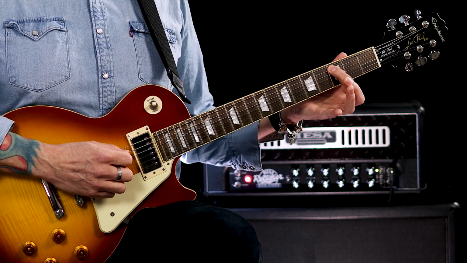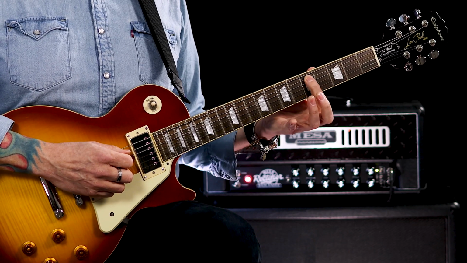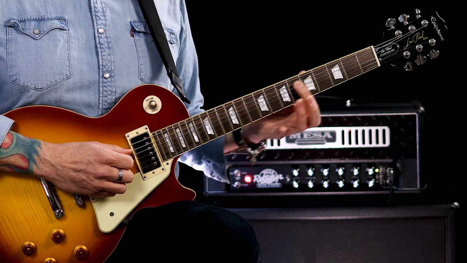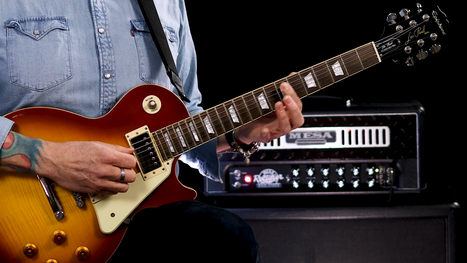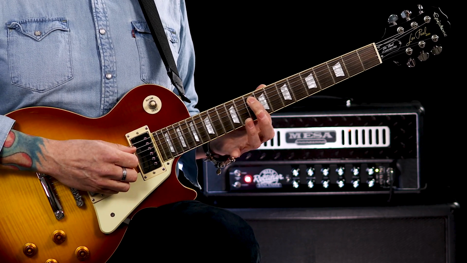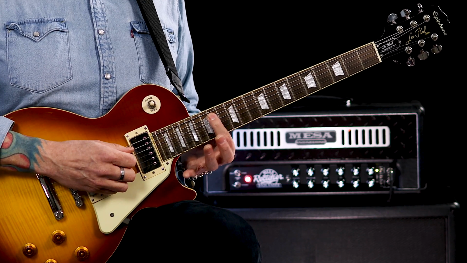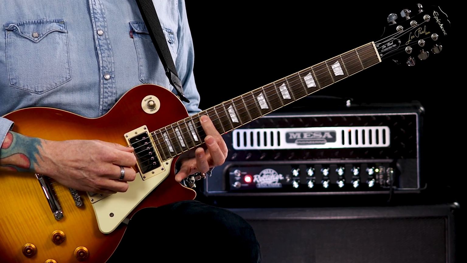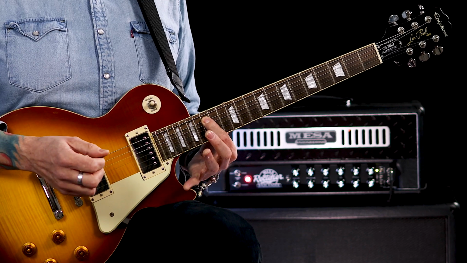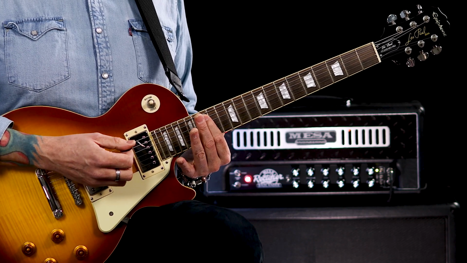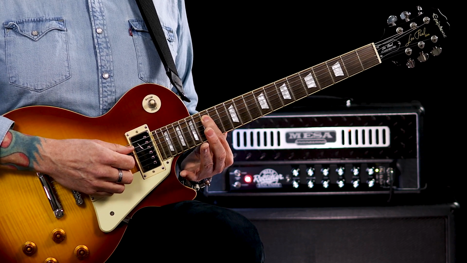Let's start on C, then play D, E, F, G, A, B, C. Okay, so you resolve to the octave, the 15th fret.